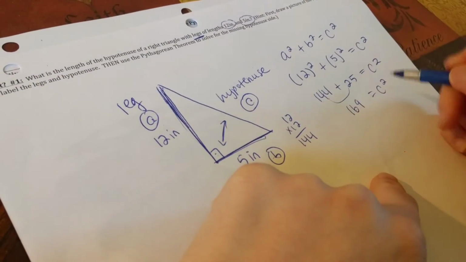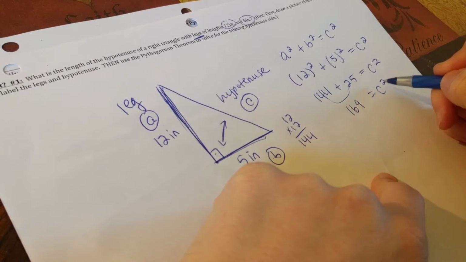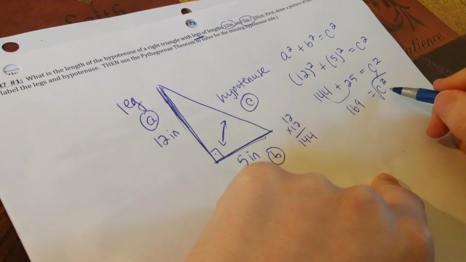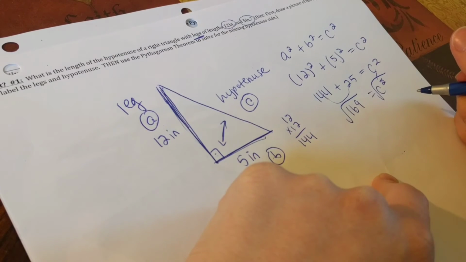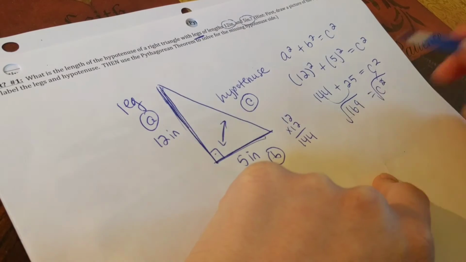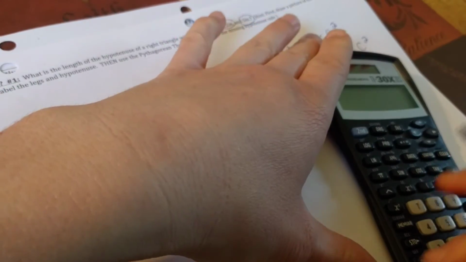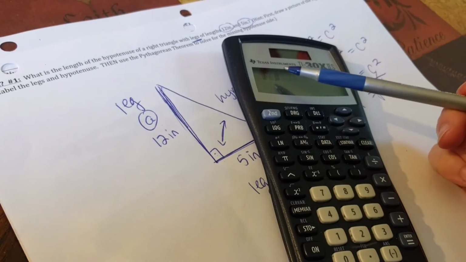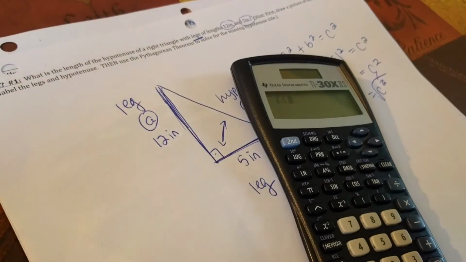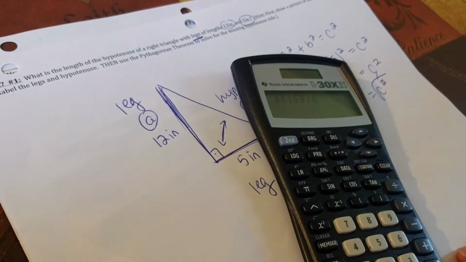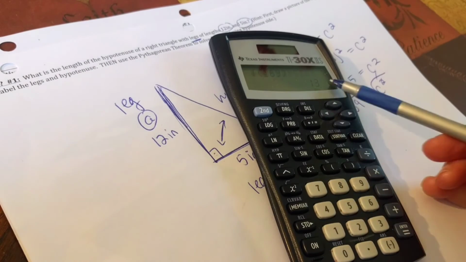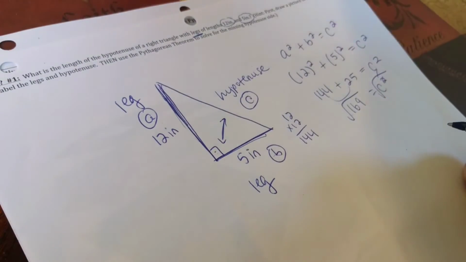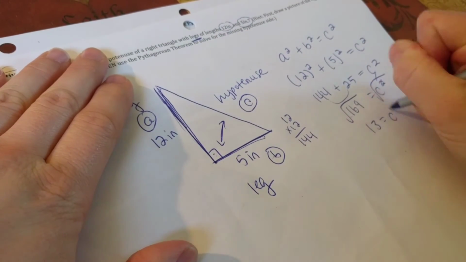All right, so here we have to get C by itself, but it's C squared. To undo that square, we have to take the square root. Whatever you do to one side, you have to do to the other side. And the square root of 169, right? We can use our calculator for these types of problems. You see the square root sign? Type in 169, and then the equal sign, and it's 13, which means 13 times 13 equals 169. So we have 13 equals C.